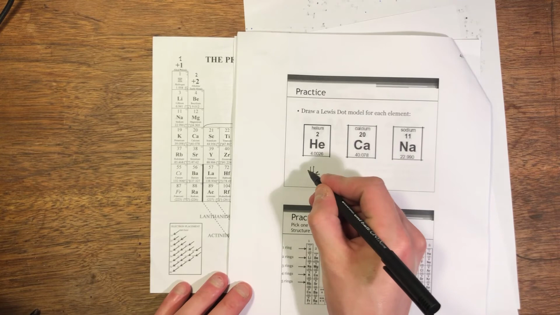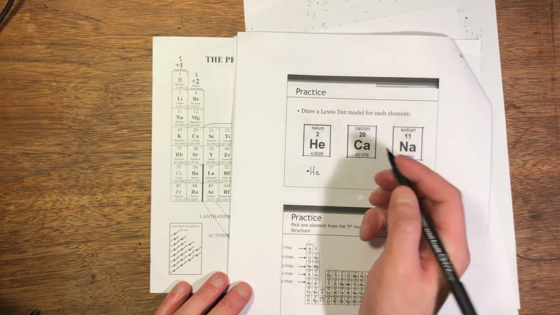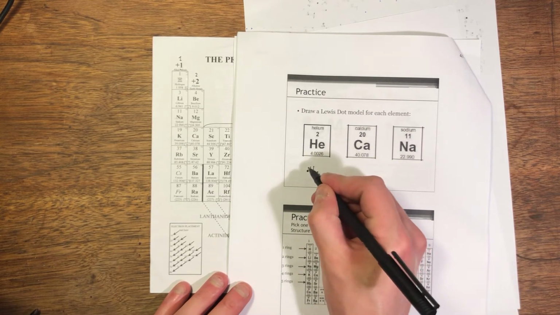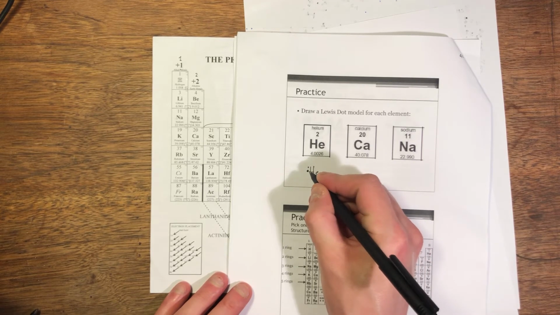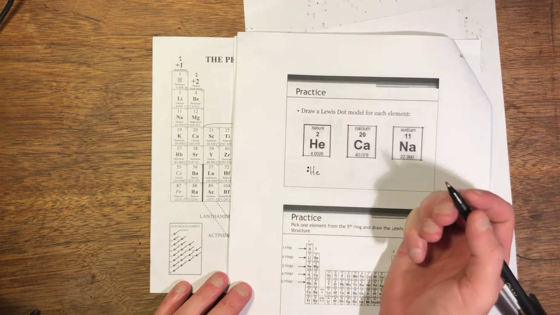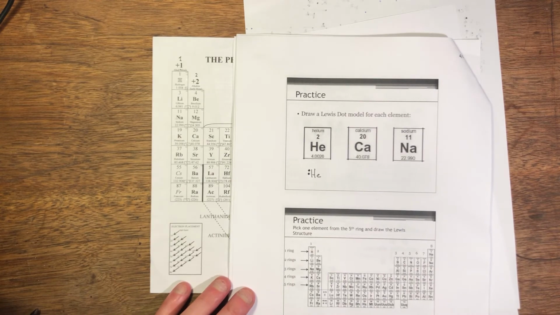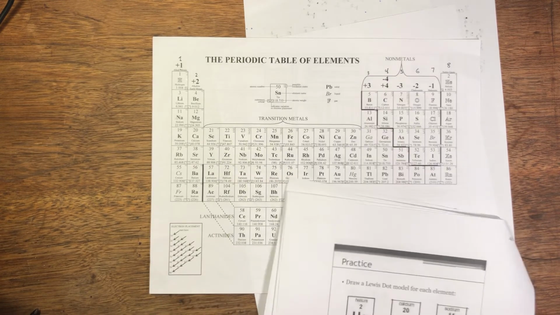So helium has 2 electrons on it. And those are going to bond together. All right.